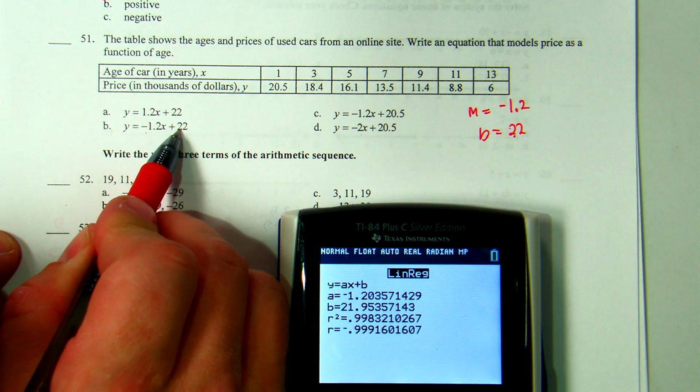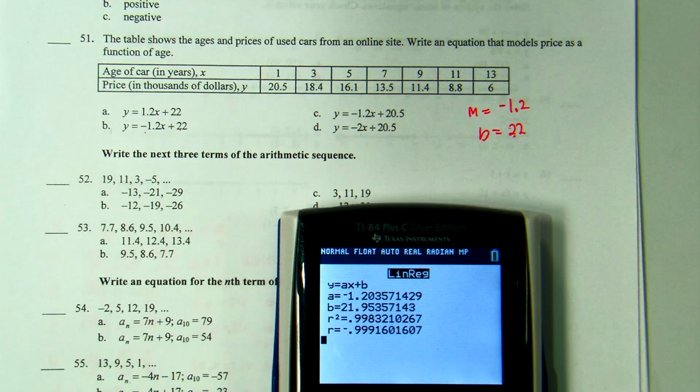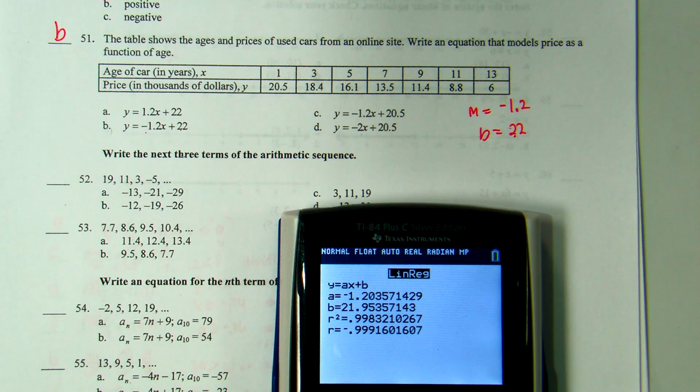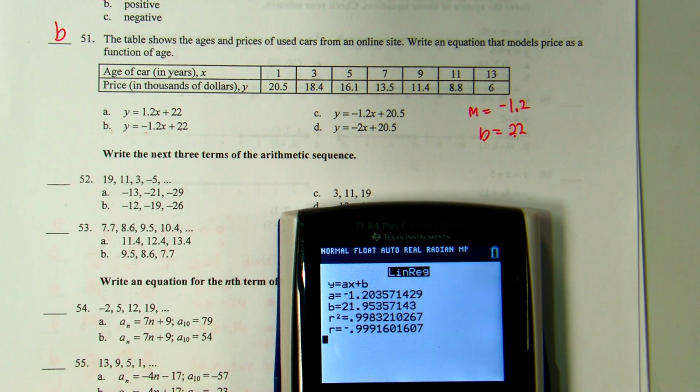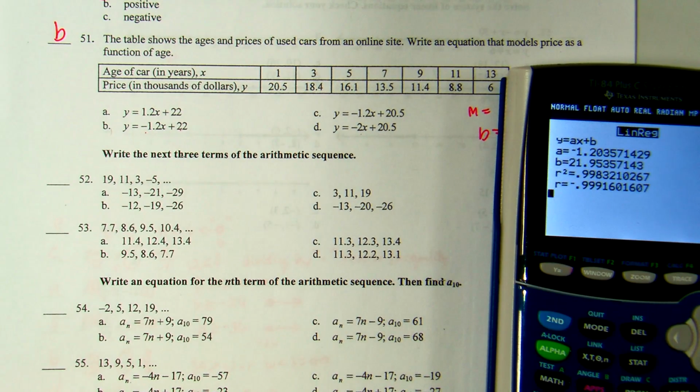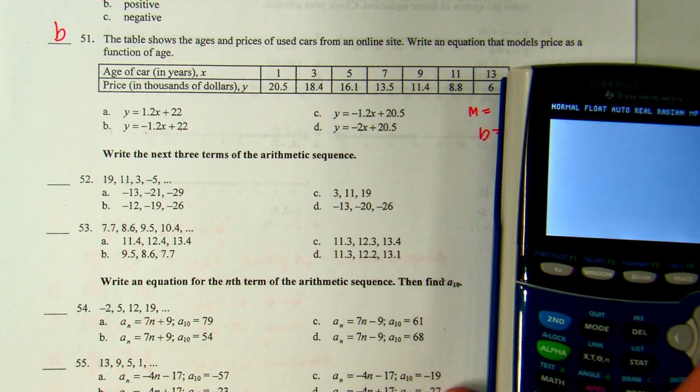So the answer to 51 should be B. B on 51. And that's just using linear regression, our stat button to find our values for us. And that's going to be very handy if you get the hang of that.